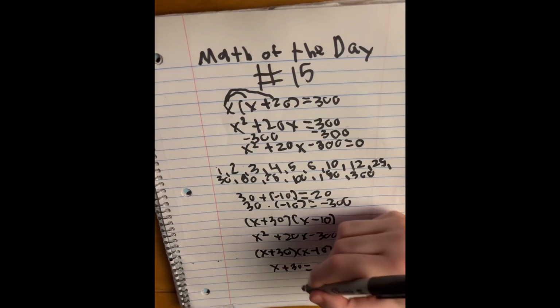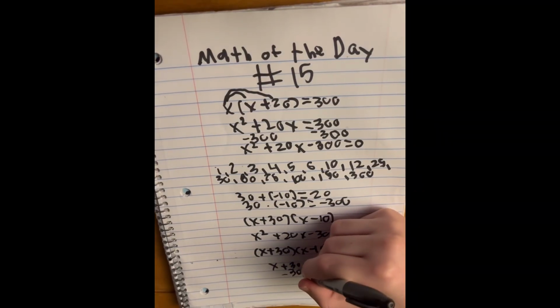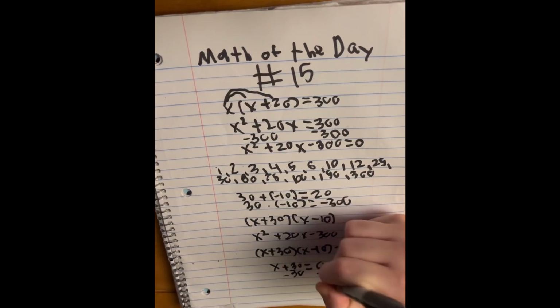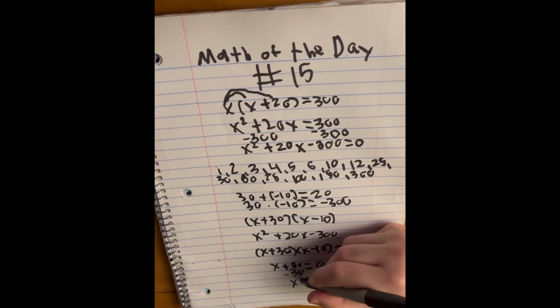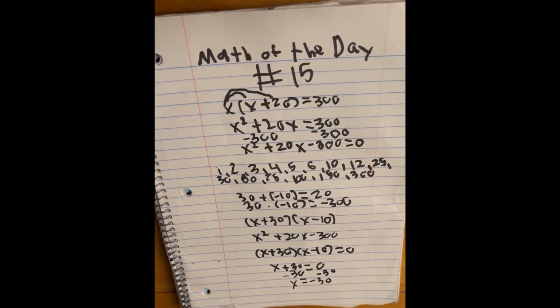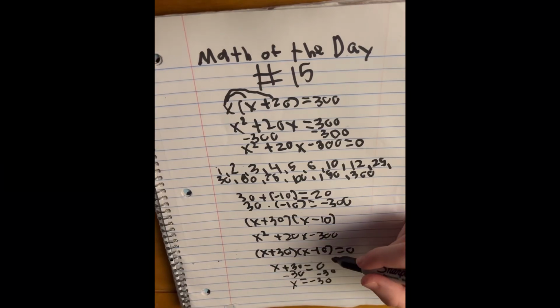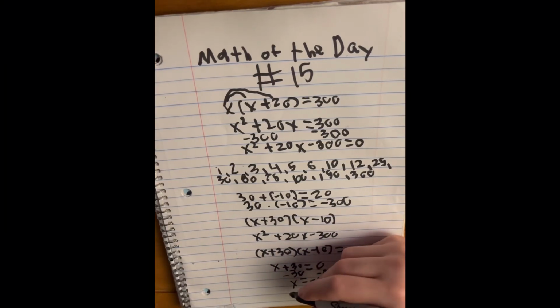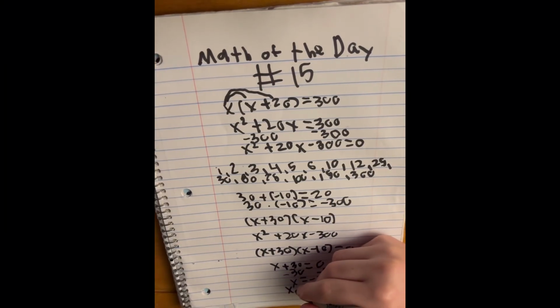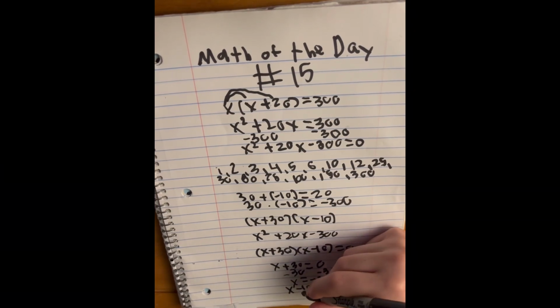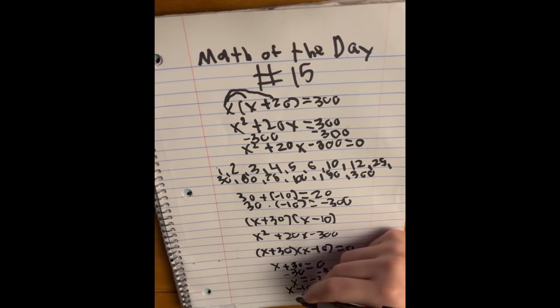When we get x by itself, we just subtract 30 on each side, and x equals negative 30. Now we just do the same logic with x minus 10. So x minus 10 equals 0, add 10 on each side, x equals 10.